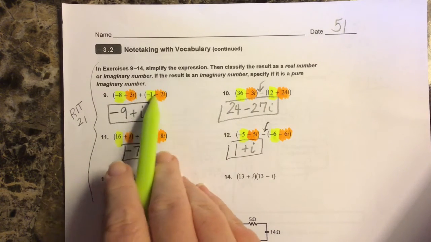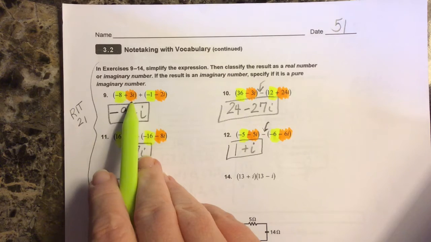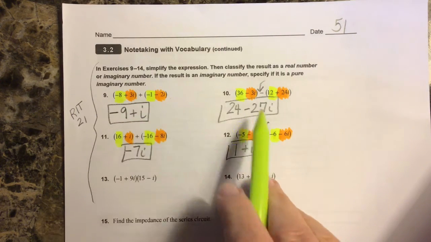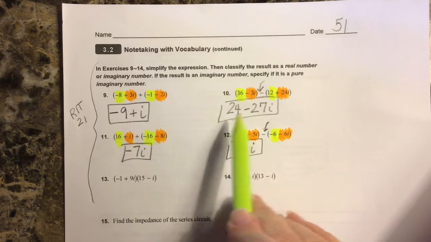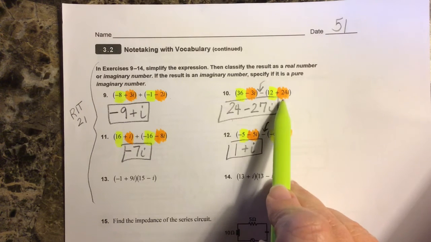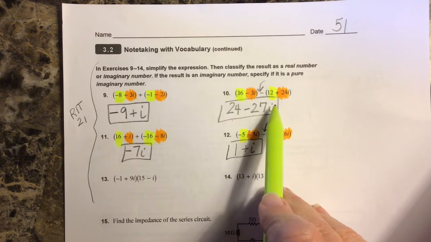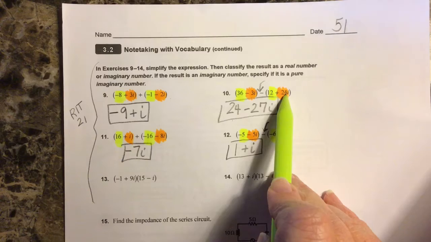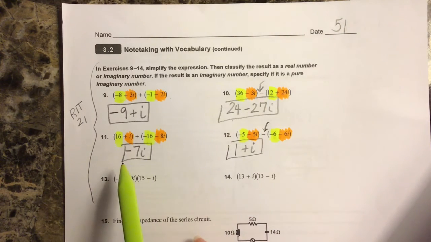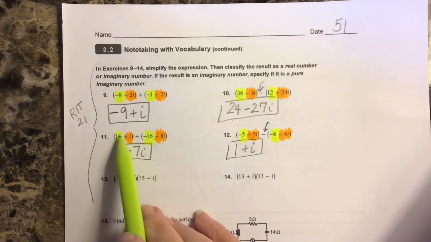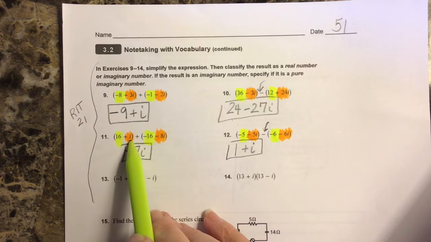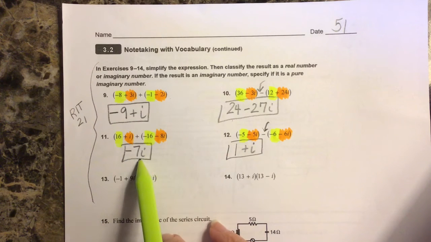So negative 8 plus negative 1 is negative 9. 3 plus negative 2i is positive i. 36 minus 12 is 24. Negative 3i minus 24i is negative 27i. Then 16 and negative 16, that would give me 0. 1i and negative 8i would give me negative 7i.